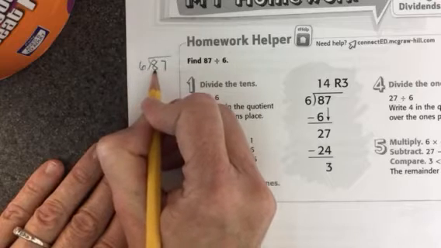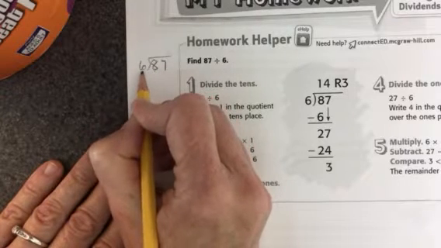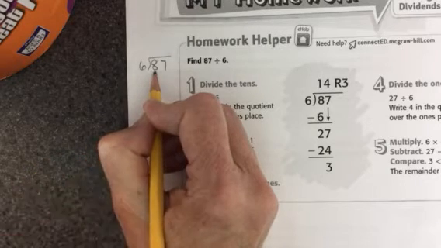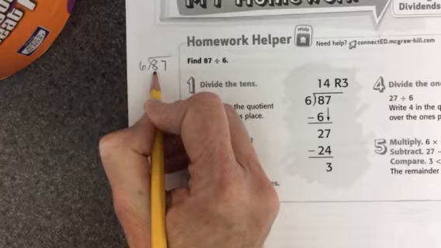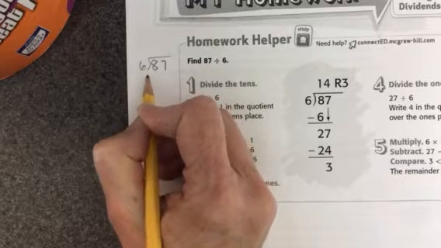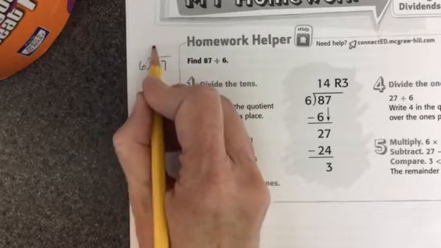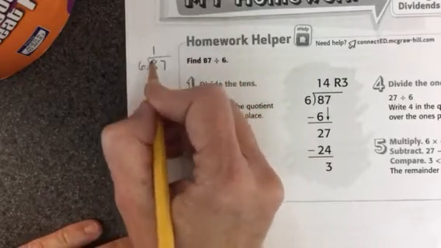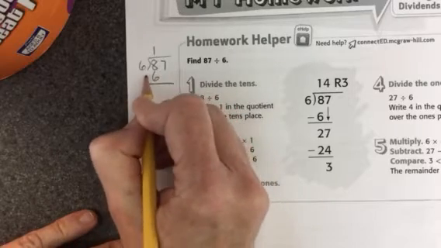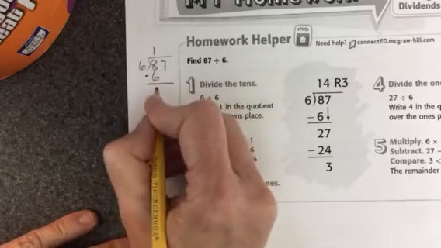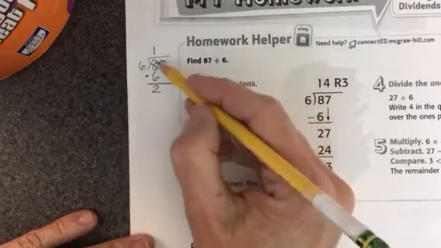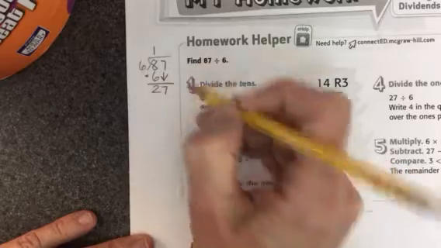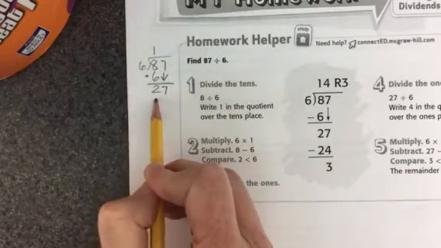I start by looking at the tens column here, and I ask myself how many times 6 will go into 8. 6 times 1 is 6, and 6 times 2 is 12. Okay, 12 is going to be too much, so I'm going to do 6 times 1. 1 times 6 is 6, and now I'll subtract. 8 minus 6 is 2. Okay, I have the tens column done, so now I'm going to bring the 7 down, the ones column. Now I have the number 27.